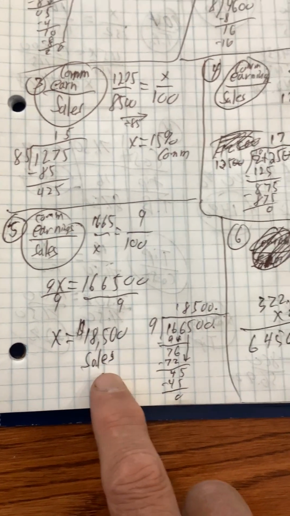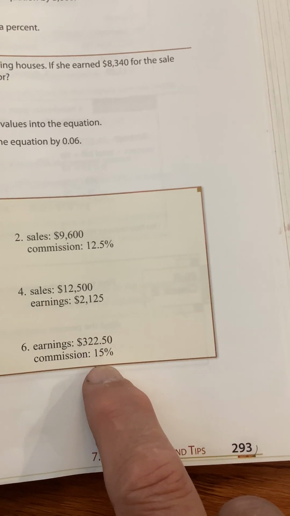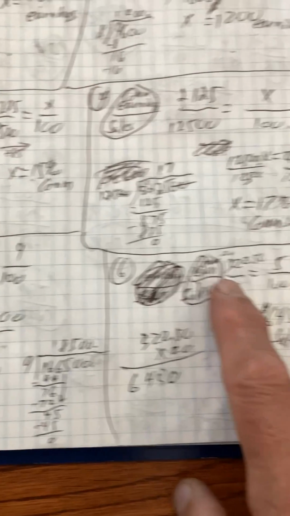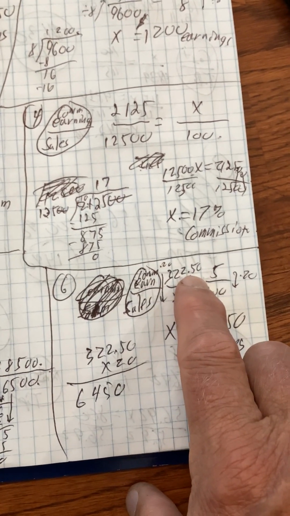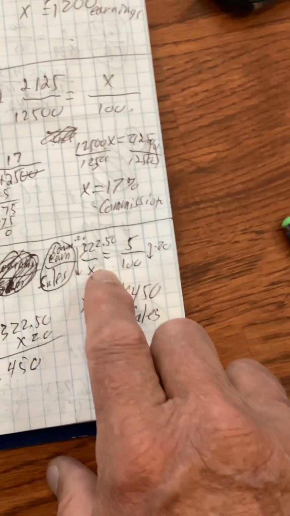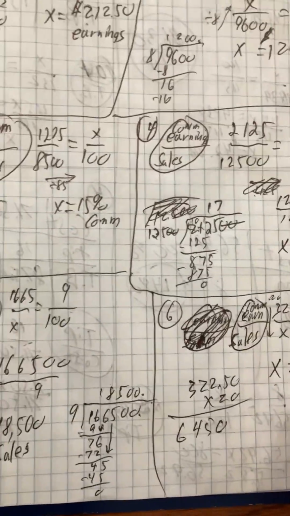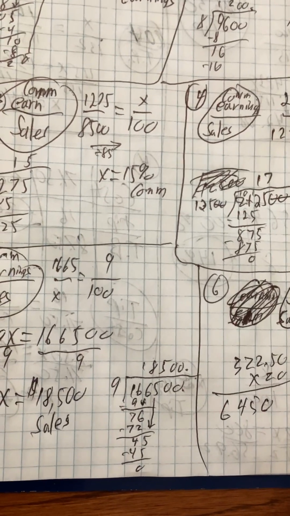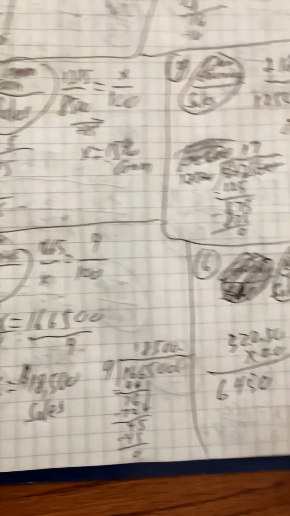That was the sale. And the last one here, your earnings was $322.50 at a 15% commission. So again, commission, earnings over sale, $322.50 over I don't know is 15%. Did I mess up there? Oops, I messed up.